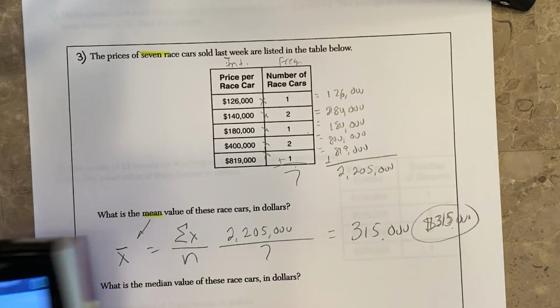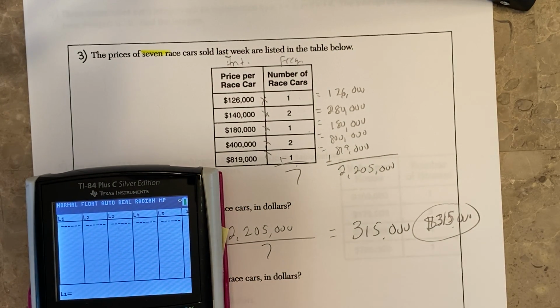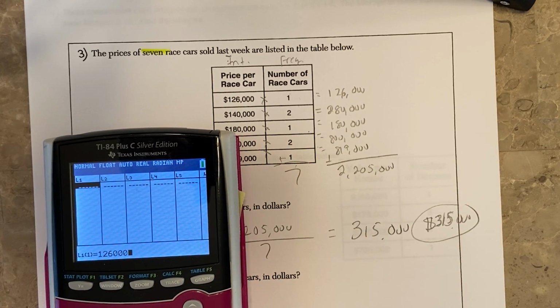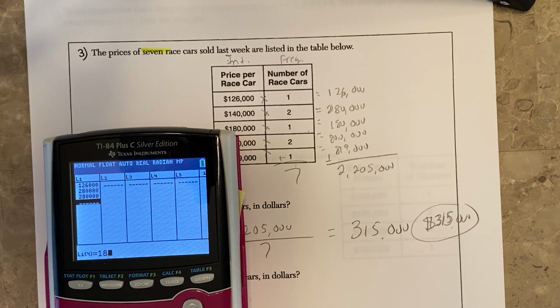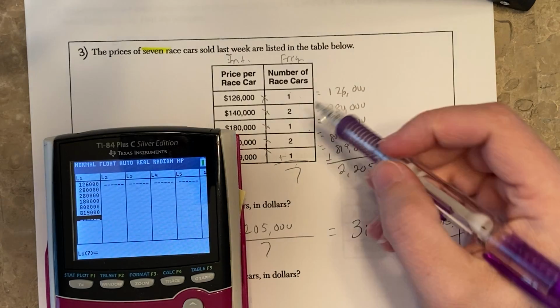The calculator way is you'd have to put these numbers in. They're big numbers. So notice the ones that said 2, I put in twice.